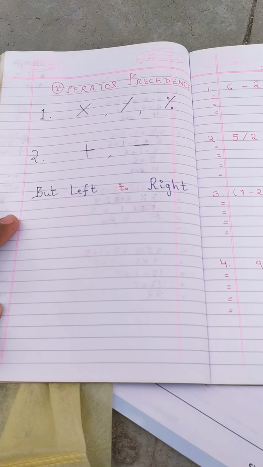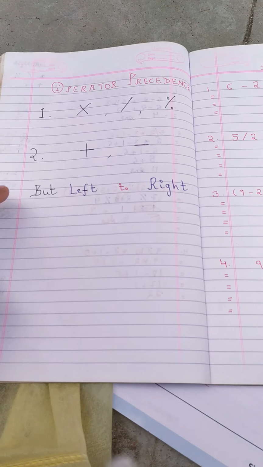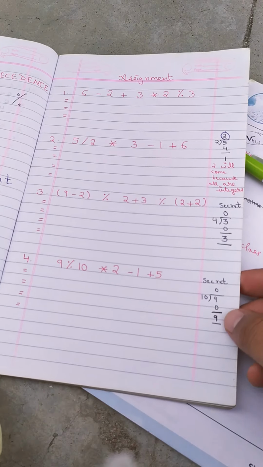Okay. First priority is multiply, divide and modulus sign. Okay, and second priority is plus sign and minus sign. But we have to go from left to right. Now, let us solve some questions.